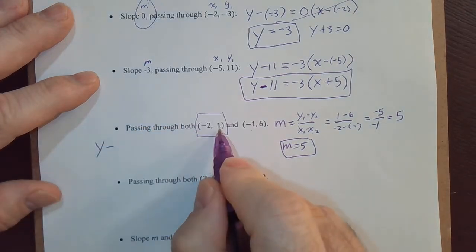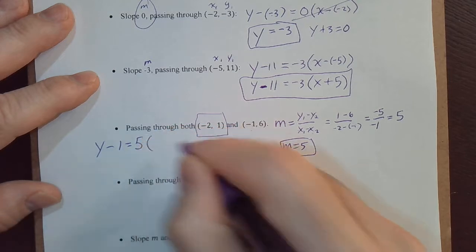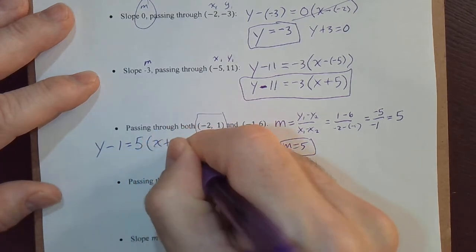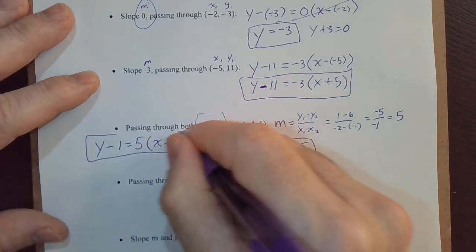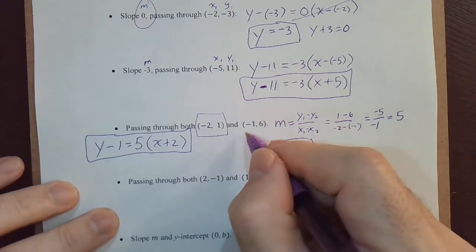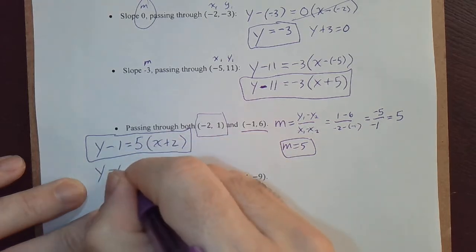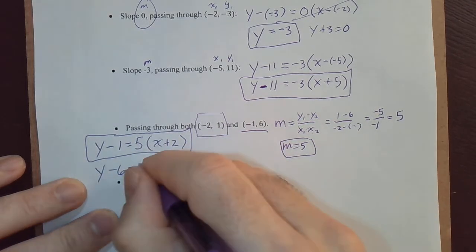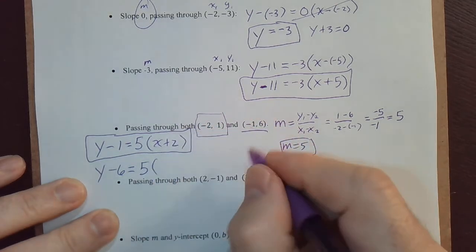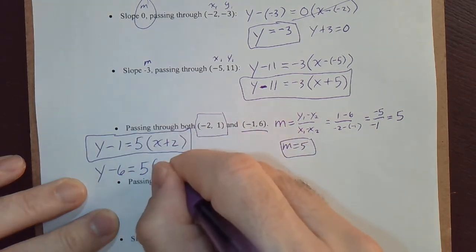y minus y1, which is 1, equals 5 times x minus negative 2, which means x plus 2. This is one way to write the correct answer. We could have chosen the other point, and we would have got y minus 6 is equal to 5 times x minus negative 1. x minus negative 1 is x plus 1.